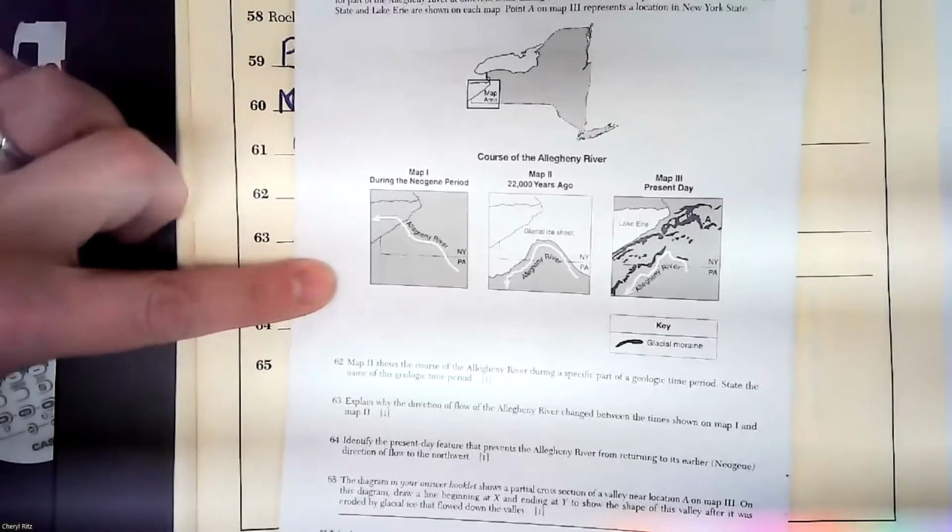All right, the homework that was due today was the January 2013 test, questions 62 through 68. This was another one where it's a little bit more information than I've taught you, because they give you all the things you need to know in the reading and in the pictures. So answer 62 through 65 on these maps.